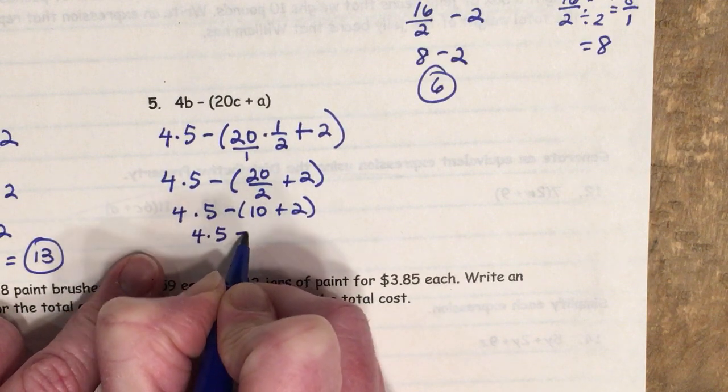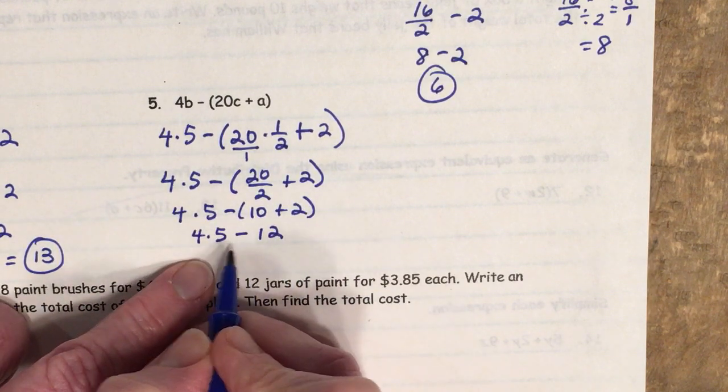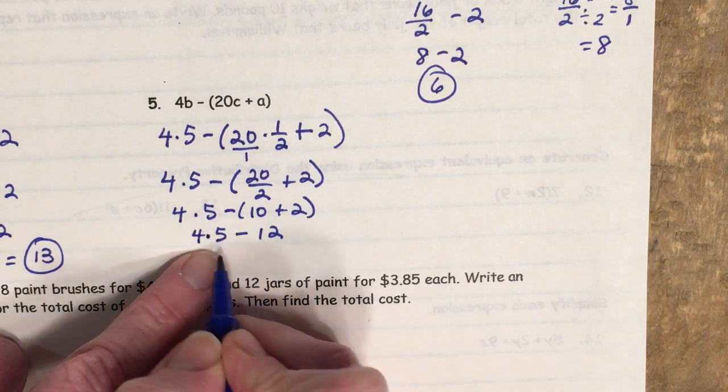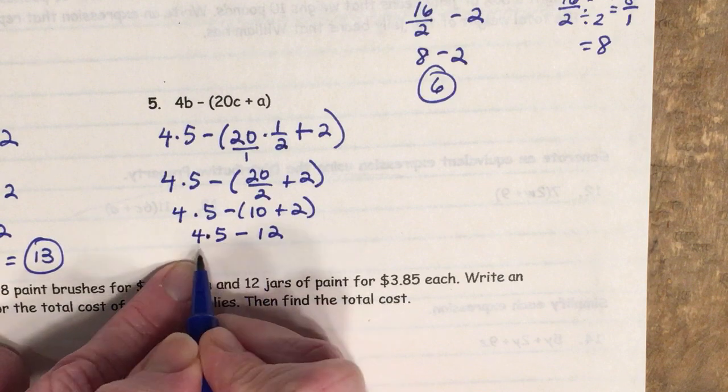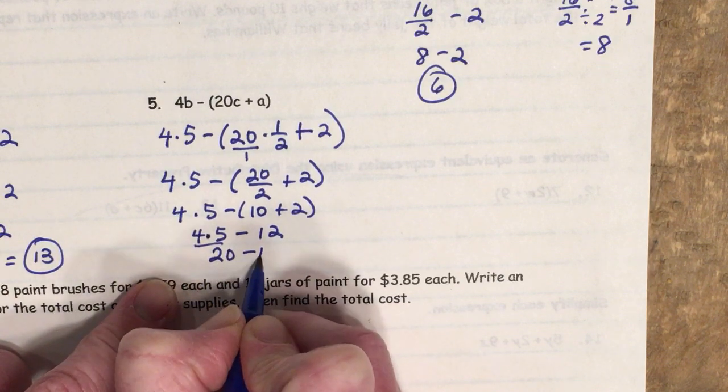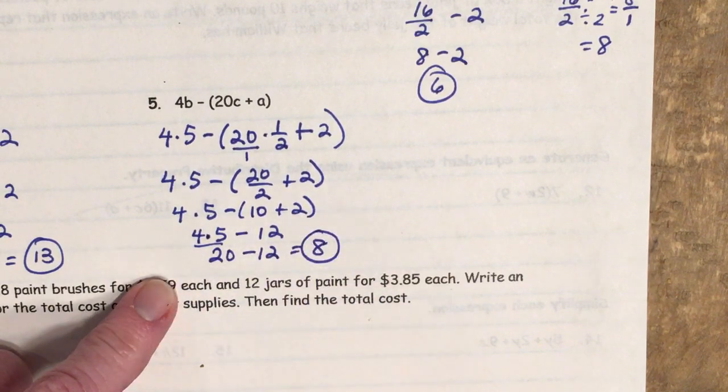And I have 4 times 5 minus 12. And now that I'm done with parentheses, I don't need them anymore. So I look and see what's left. I have multiplying and subtracting. Multiplying comes first. 4 times 5 is 20, and then 20 minus 12 would be 8. Okay?